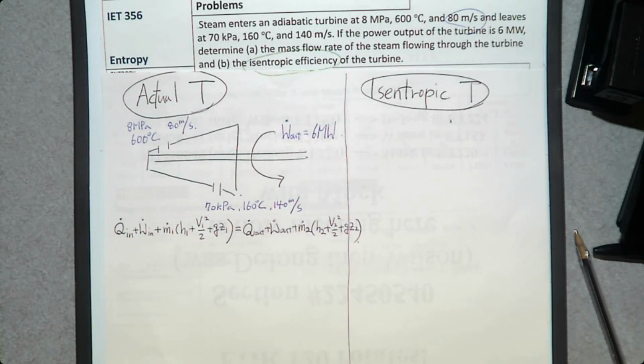Good. Okay. So now we usually neglect kinetic energy change and potential energy change, but since we have a significant change in velocity, we are not going to neglect kinetic energy.